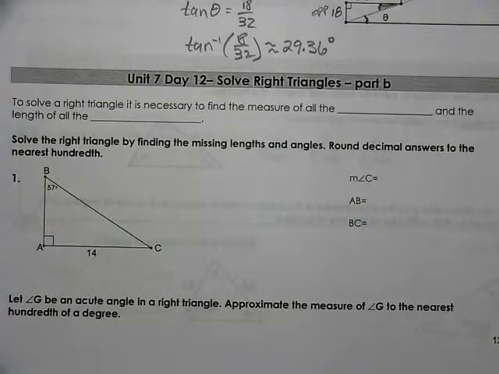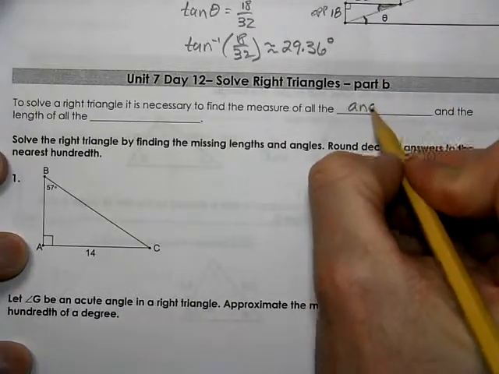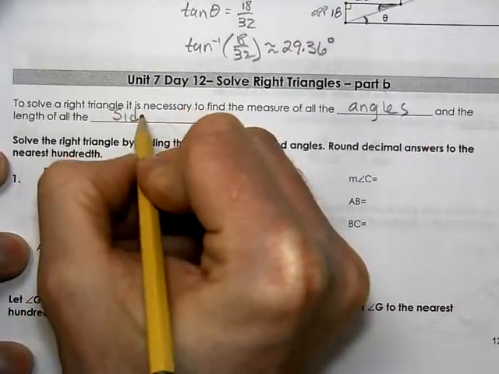This is Geometry, Unit 7, working on Day 12, solving right triangles. This is the Part B lesson, the second day's lesson. To solve a right triangle, it's necessary to find the measure of all of the angles and the lengths of all the sides.